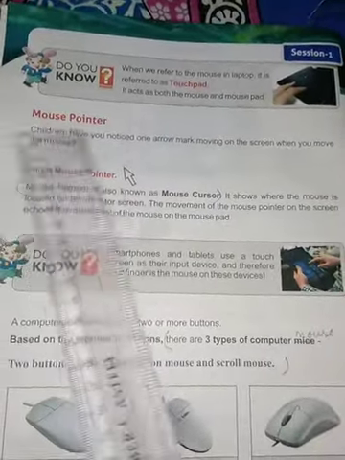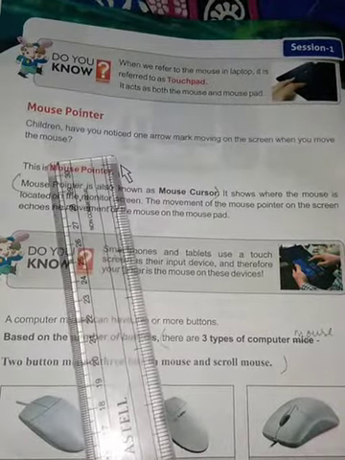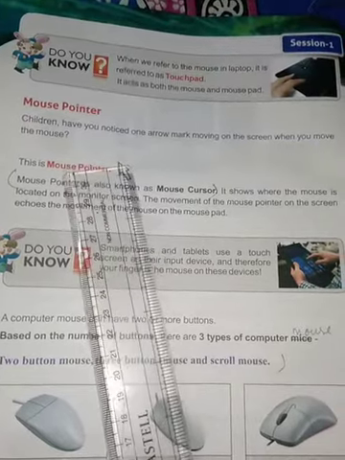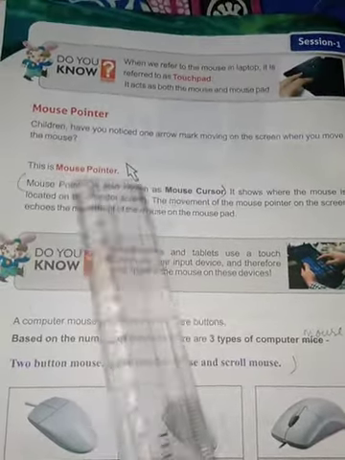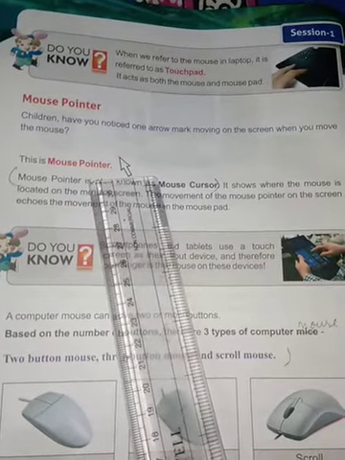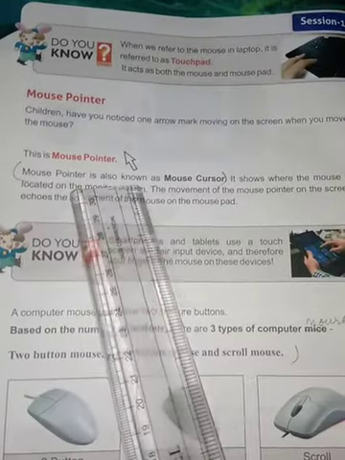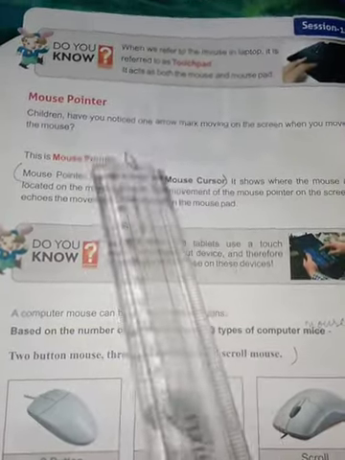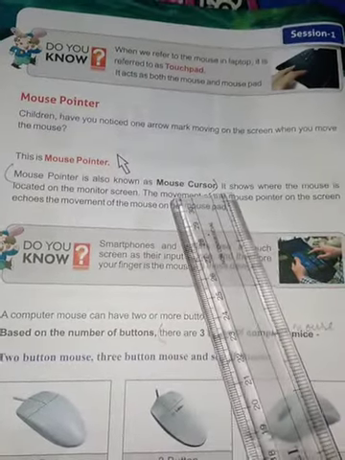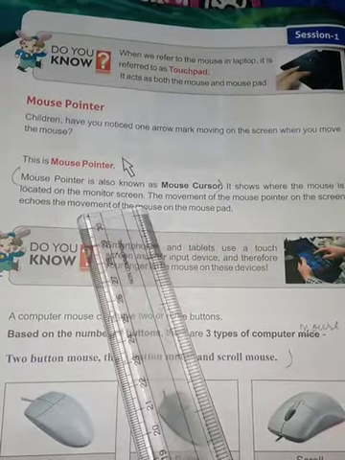So next, what is a mouse pointer? Have you observed an arrow mark that is seen on your monitor? Yes, this is the mouse pointer, the arrow mark which is moving on the screen when you move the mouse. A mouse pointer is also known as mouse cursor. It shows where the mouse is located on the monitor screen.